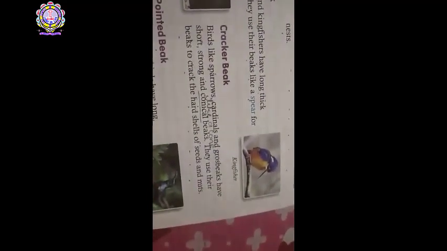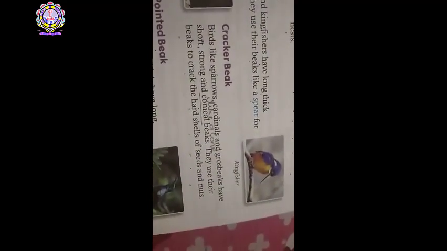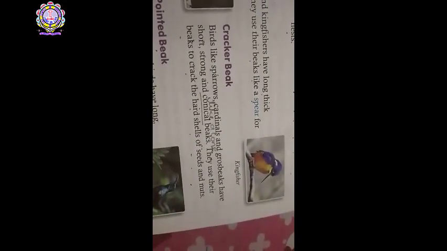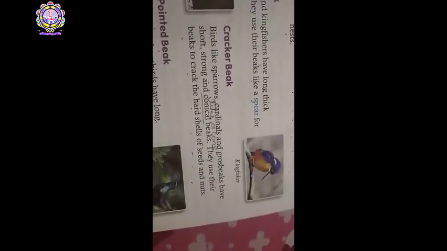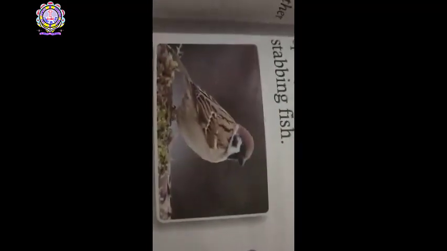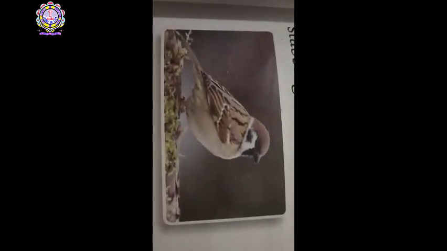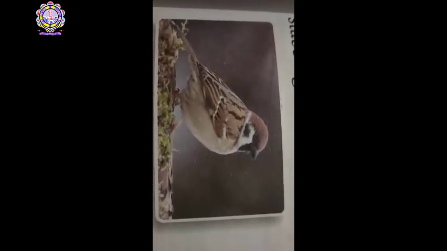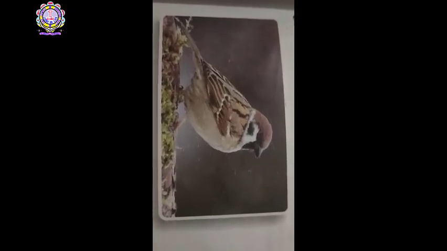because cracker beak can break the nuts, seeds and hard shell of the seed. This is the picture of sparrow which has cracker beak. Cracker beak is very short but very strong.